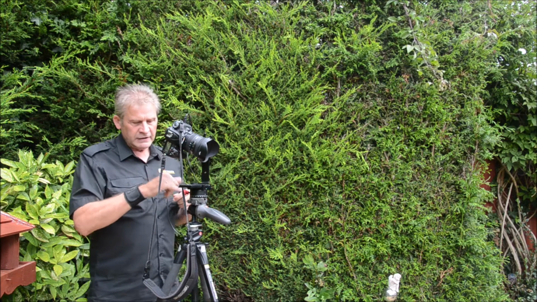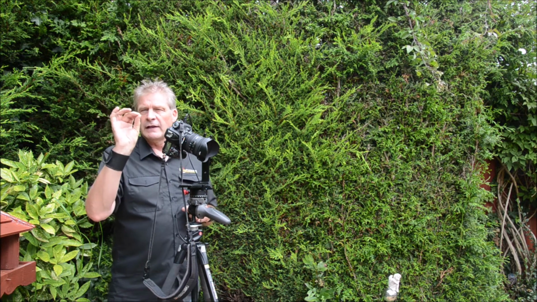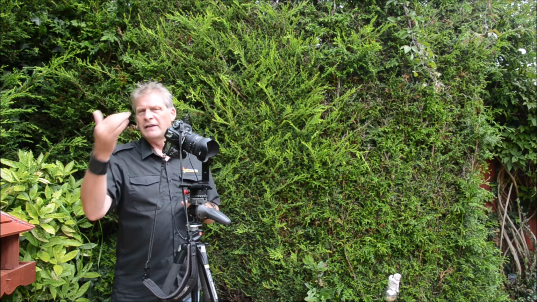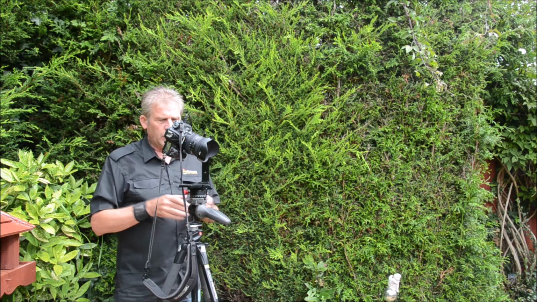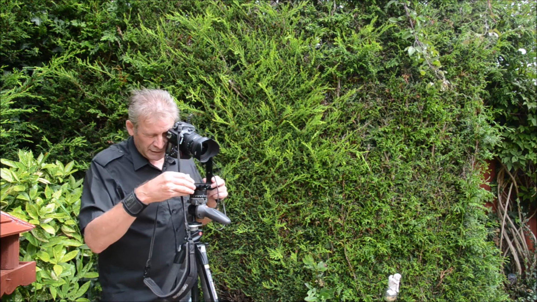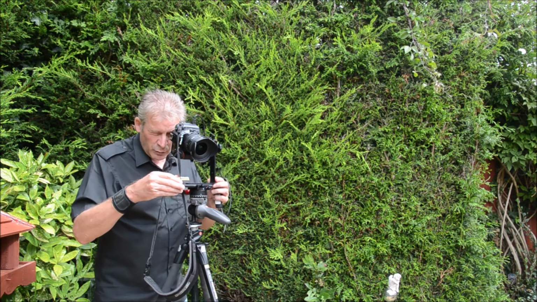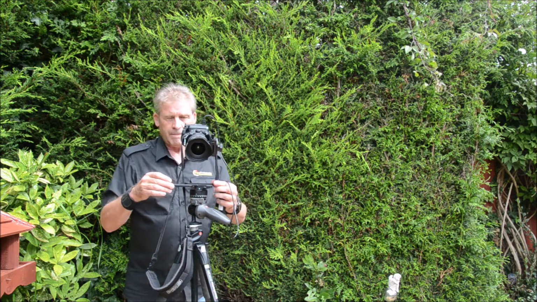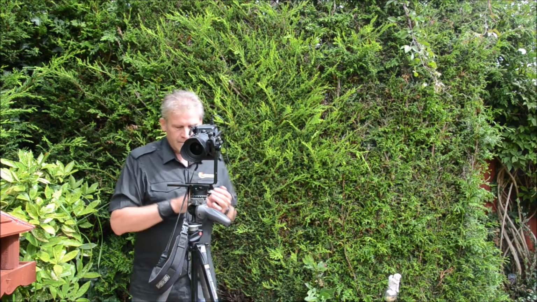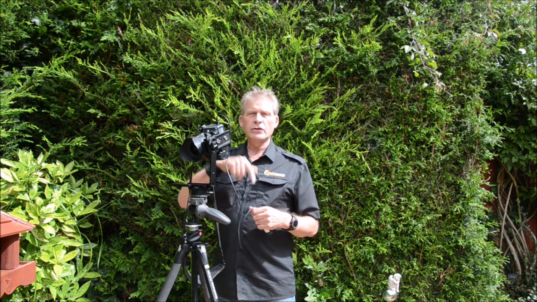Now this head is a pano head, and it's actually got little clicks. As I move it, I know that I need to move it 2 clicks to go to the next position. That makes life quite easy and quite quick. There's my 2 clicks. Again, just wait a second or two after moving it. There we go. Now, I don't know if you noticed, but the sun's just come out.